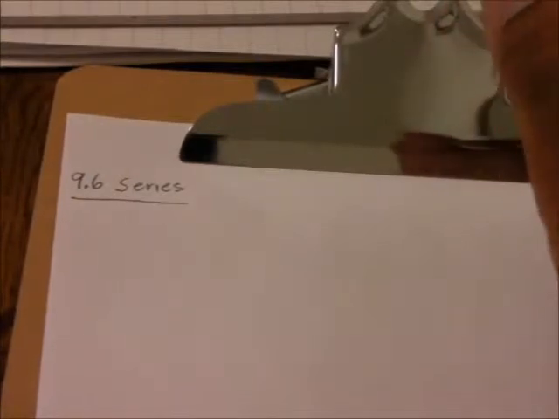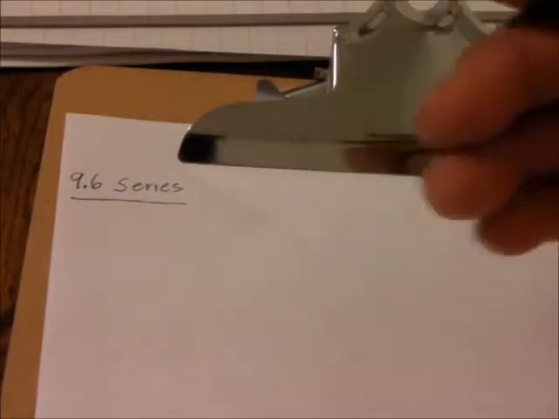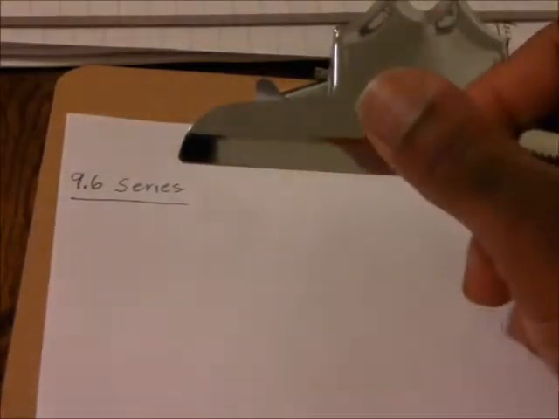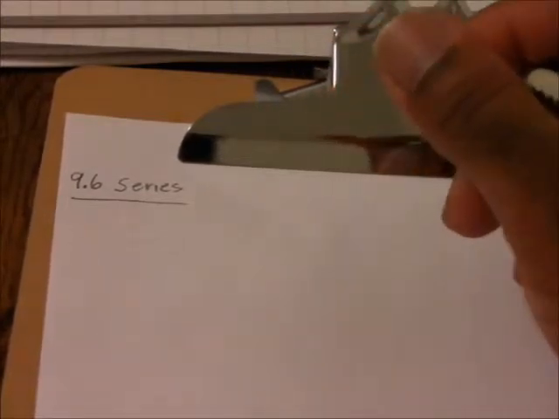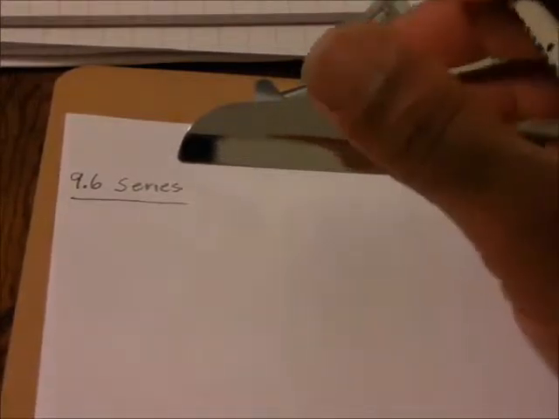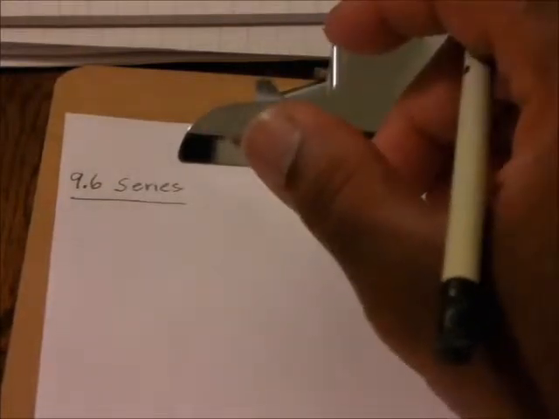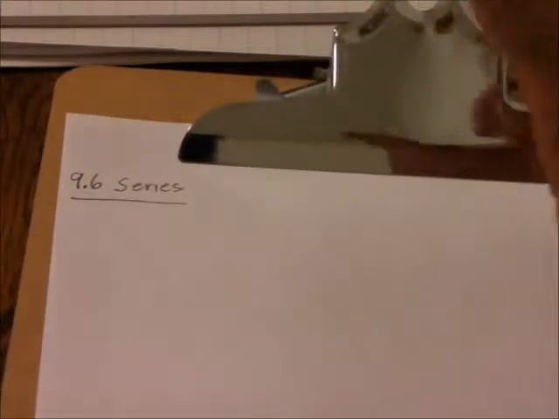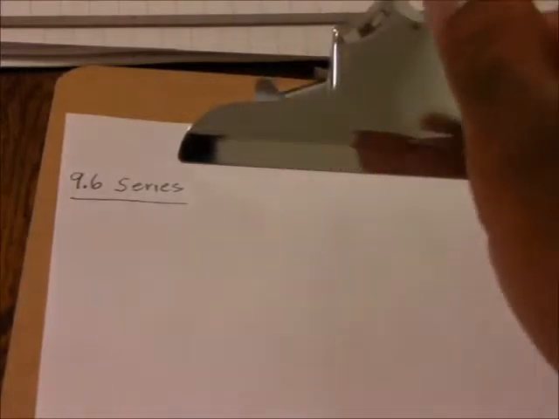But with a series, you're going to find the differences among a sum of numbers, as outlined in the notes. Just look at the notes for section 9.6 and study the difference between an arithmetic sequence and an arithmetic series, and then a geometric sequence and a geometric series.